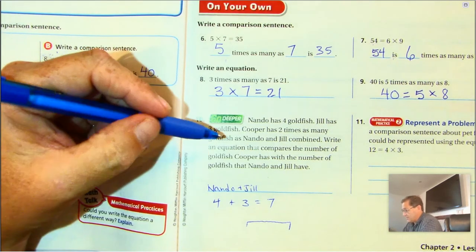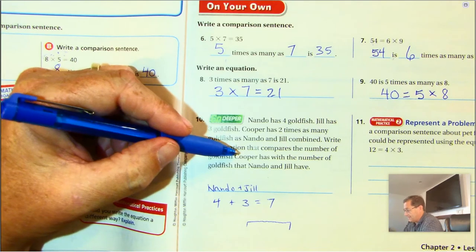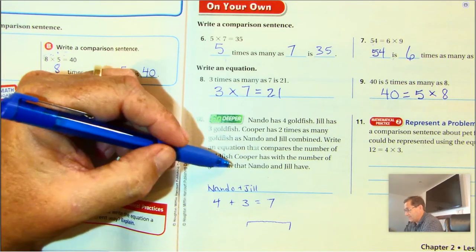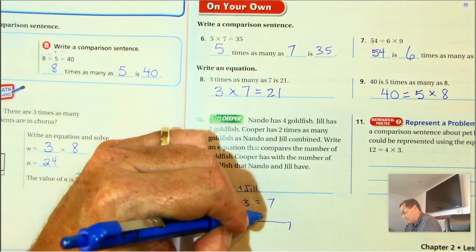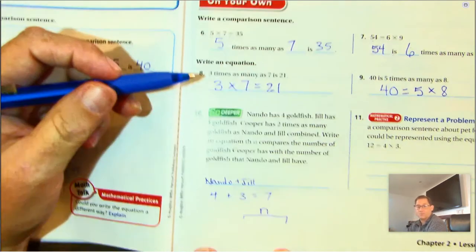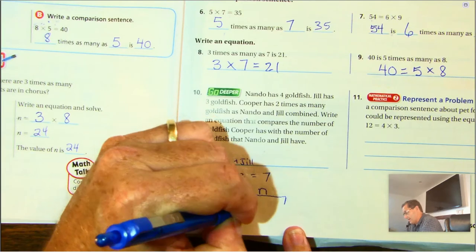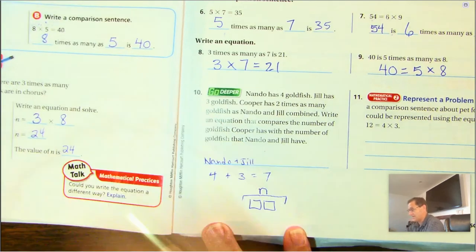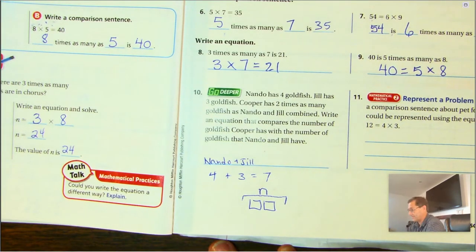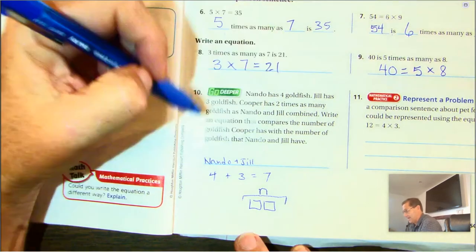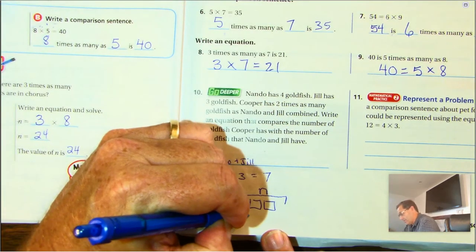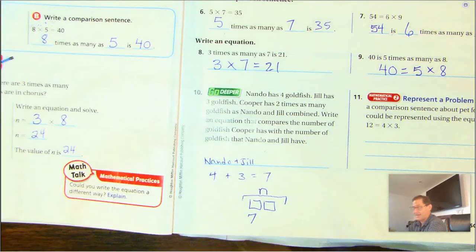Write an equation that compares the number of goldfish Cooper has with the number of goldfish that Nando has. So if we were drawing a picture, we need to figure out how many total fish there are. We know that Cooper has 2 times as many as Jill and Nando. And we know that they have 7.